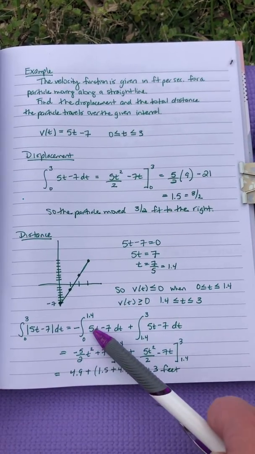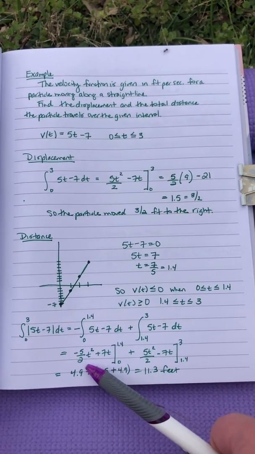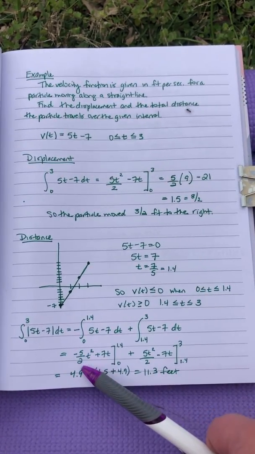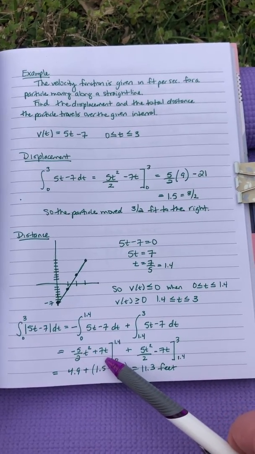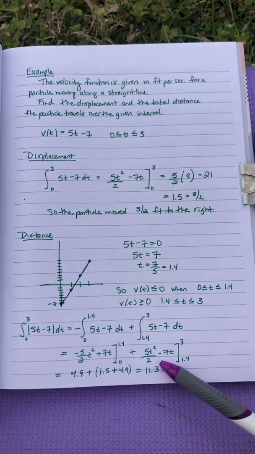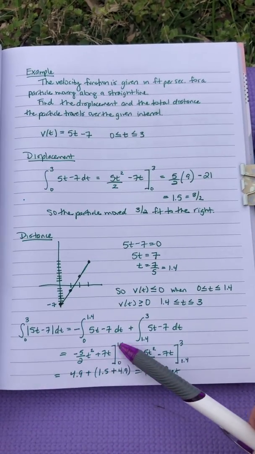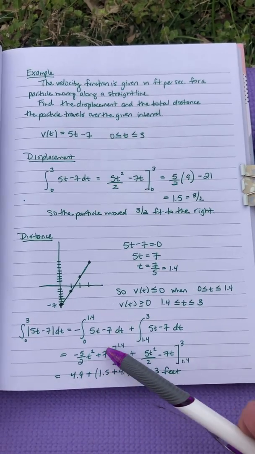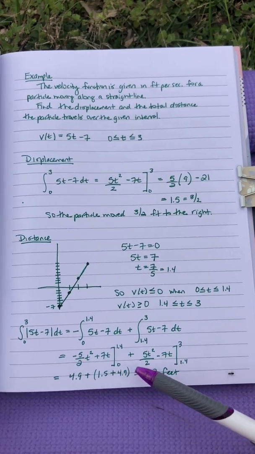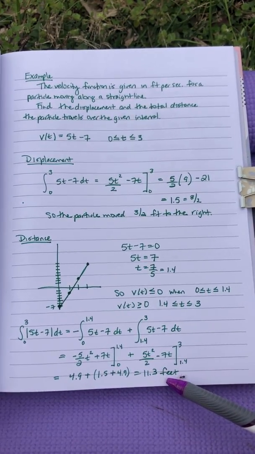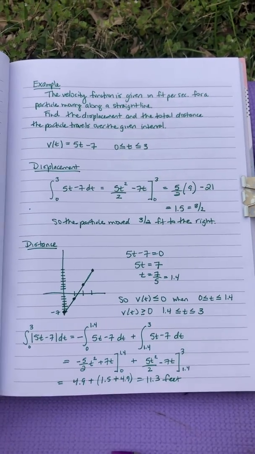Okay, so if you take the antiderivative, and I went ahead and distributed the negative in there while I was working, it's going to be negative 5 over 2 t squared, and then a negative times a negative makes it a plus 7t, and then take the antiderivative over here. Then if you evaluate it and you do 1.4 over here first, then subtract off 0, and then do 3, and then subtract off when you put in 1.4, you end up getting 11.3 feet, okay? So the total distance was 11.3 feet for this particle.